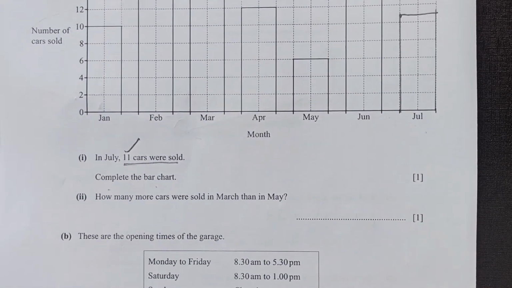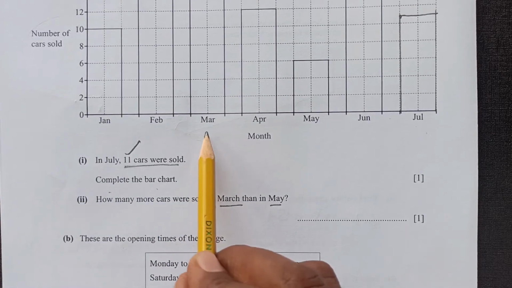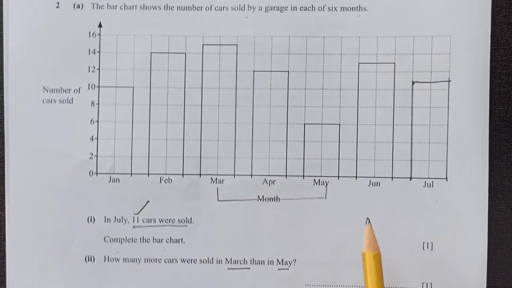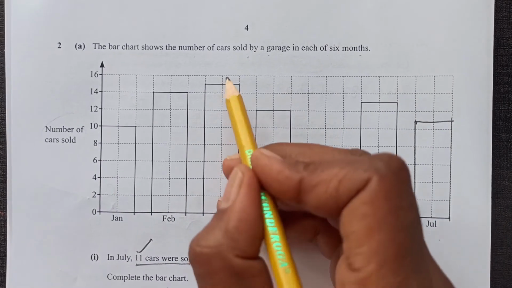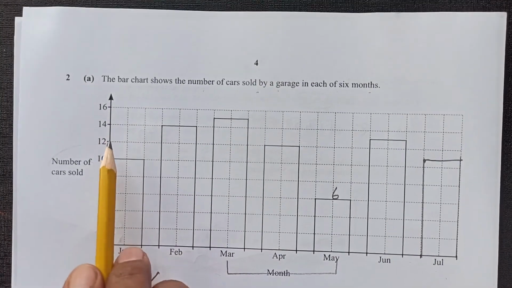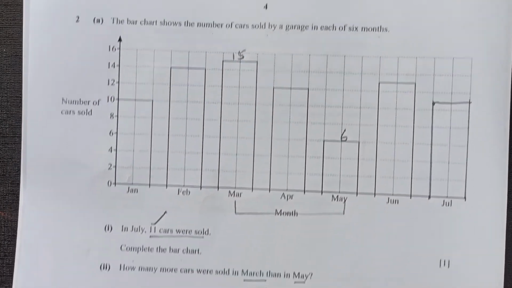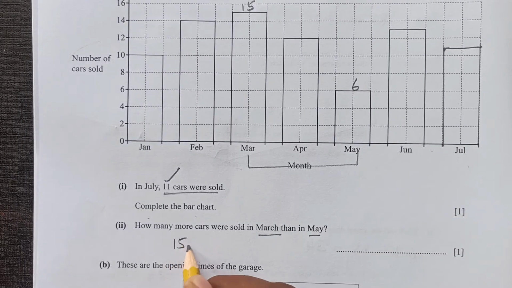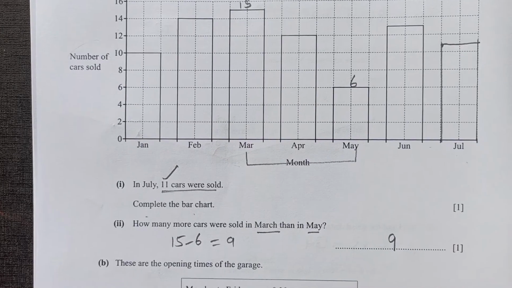Now how many more cars were sold in March than May? So now we are comparing March and May. In May we have 6 cars, and in March it is between 14 and 16, so this will be 15. So how many more cars is 15 minus 6, which is 9. So final answer is going to be 9.